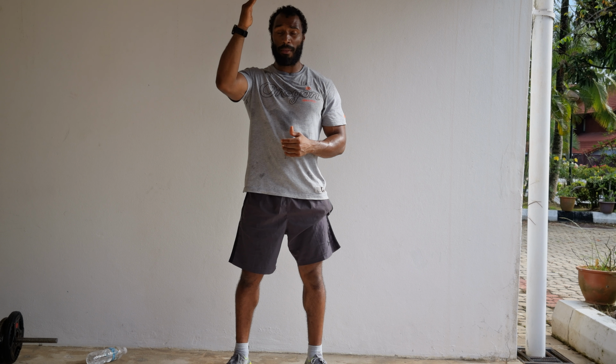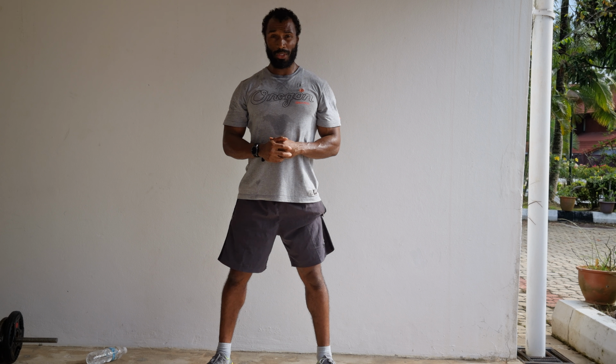So that was tempo based on your exercise. 5 seconds, 0, explode. X means explode, and 0. So when we're up at the top, 0, so we go straight back into the exercise instead of pausing and resting. So hopefully that was a good brief example on tempo.